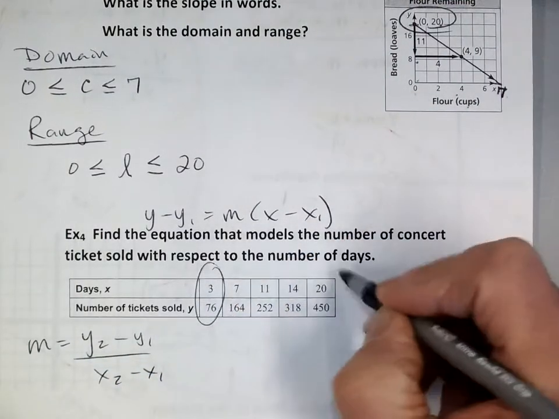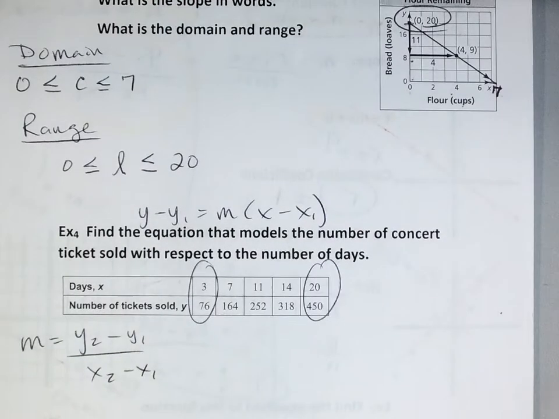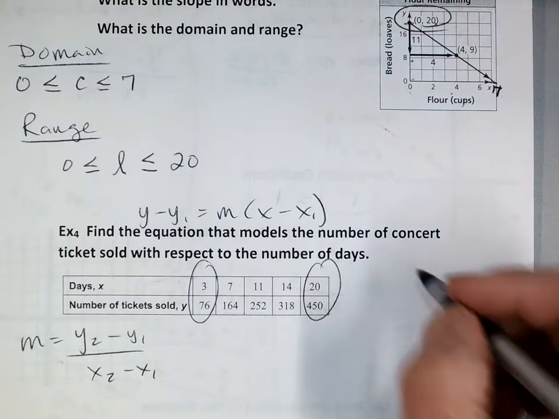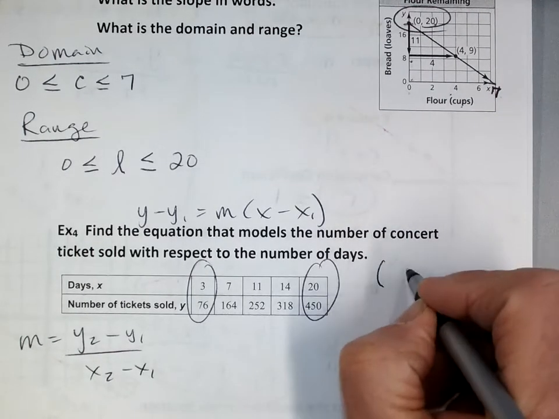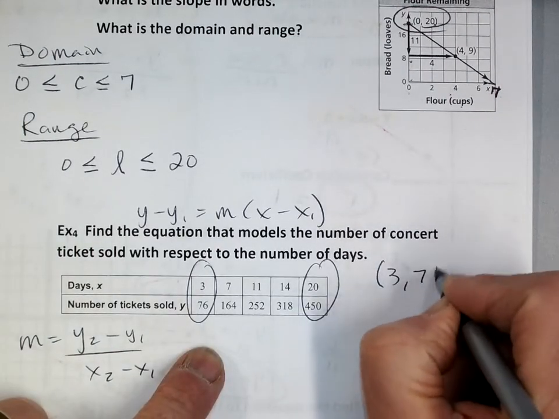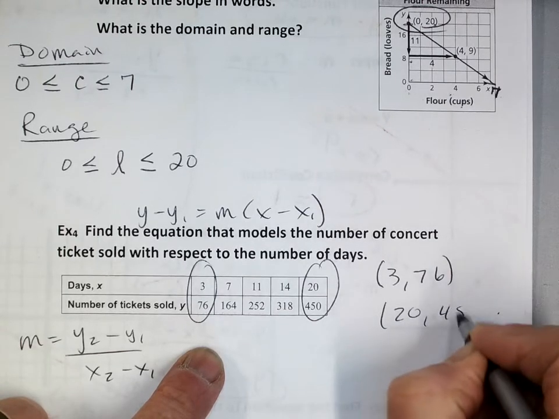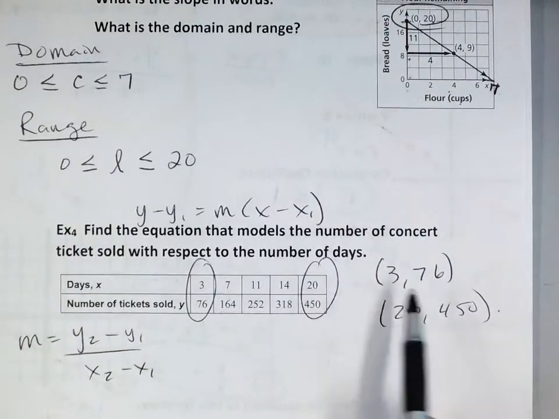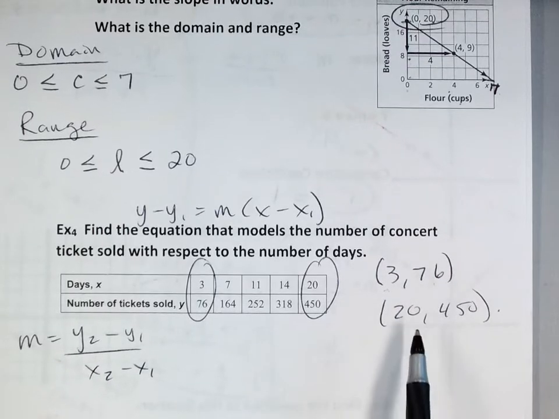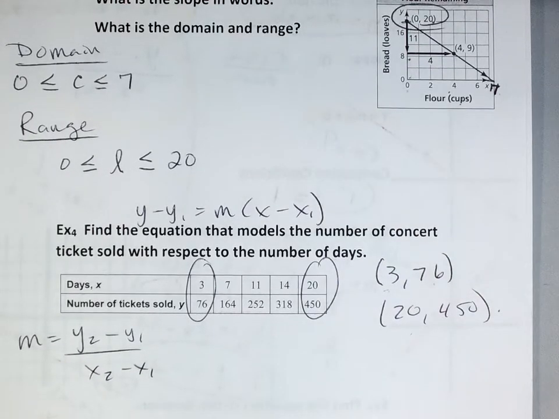So I'm going to pick the first point and the second point. My points are 3, 76 and 20, 450, okay? 3 days, 76 tickets, 20 days, 450 tickets.